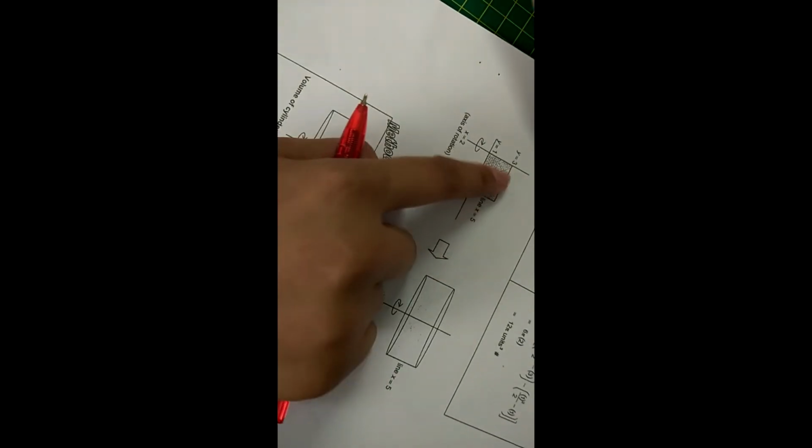So, height dia adalah kat sini. Kita tengok paksi y kan. So, 1 to 3 ada 2 je lah units dia. So, kat sini h dia 2. So, bila masukkan dapat 18 pi units cube. Okay, next kita nak tengok method 2 and method 3.